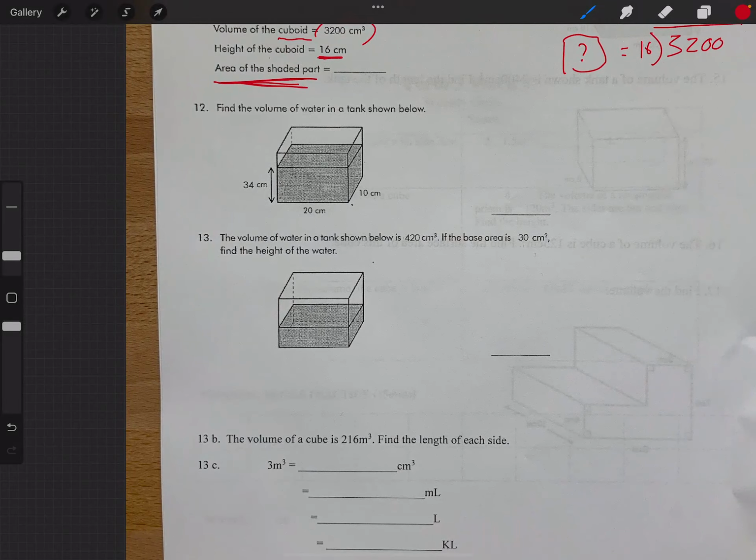Question 12. Find the volume of water in a tank shown. Okay. So to find the volume of the tank, all we got to do is just multiply numbers together. Imagine this is the rectangular prism here. Just have to find the volume. So just multiply 20 times 10 times 34. And that will give you the answer in centimeters cube.